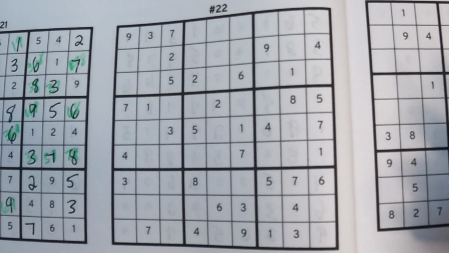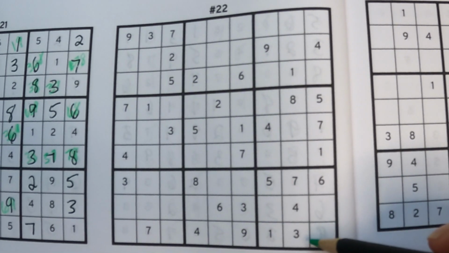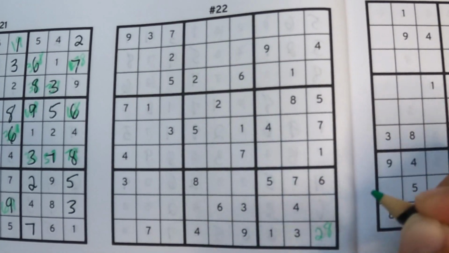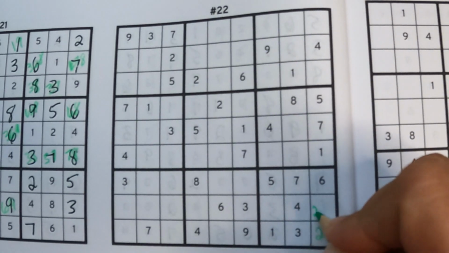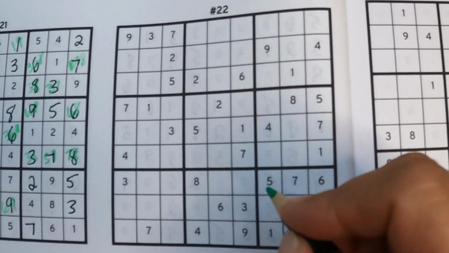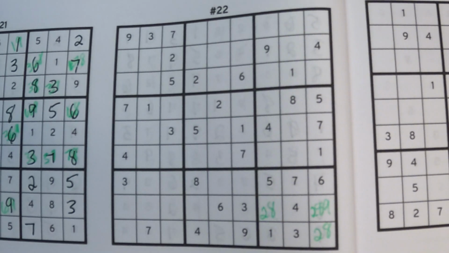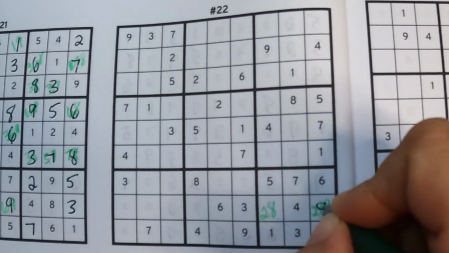Looks like today we're doing puzzle number 22. If we start with this box, we're missing 2, 8, and 9. We've got a 9 here, so 2, 8. No help here, 2, 8, 9. 9 here, so 2, 8. So that means the only place the 9 can be in this box is here.